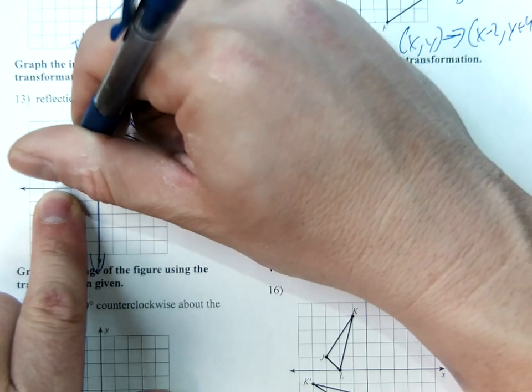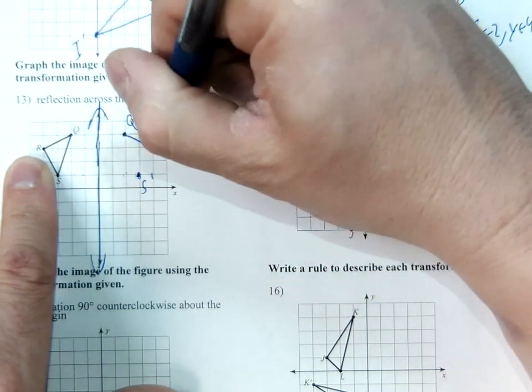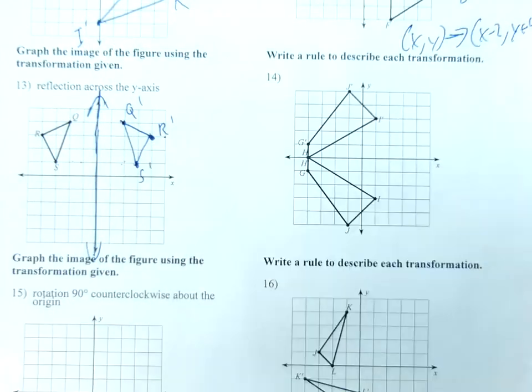Or you can count 1, 2, 3 left, 1, 2, 3 right. R is 4 left, 4 right. Again, the shape looks the same size. If it looks like it's a different size, you did it wrong.